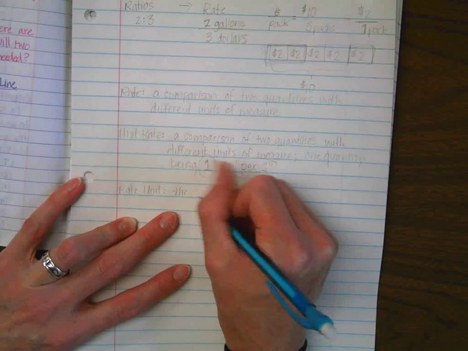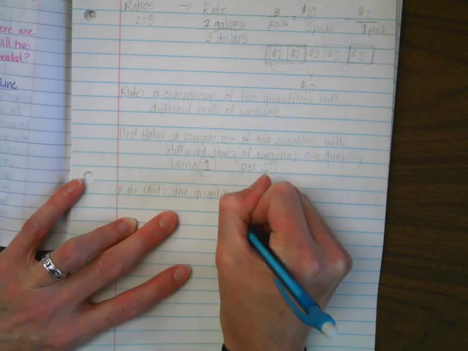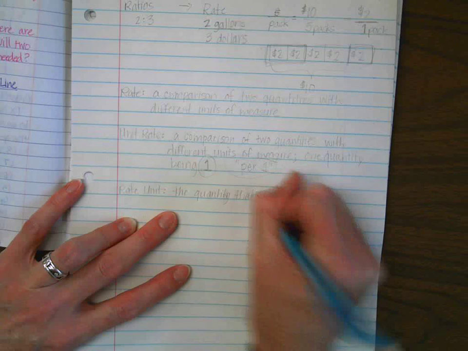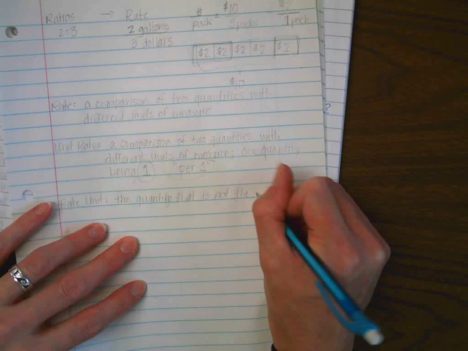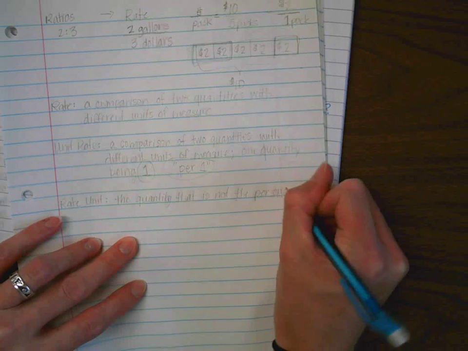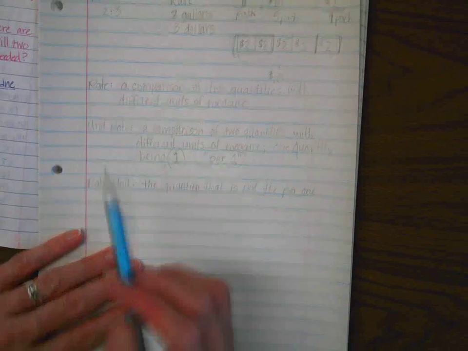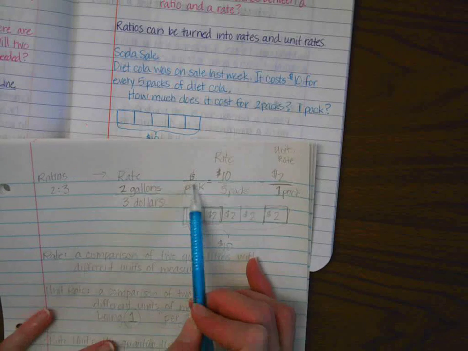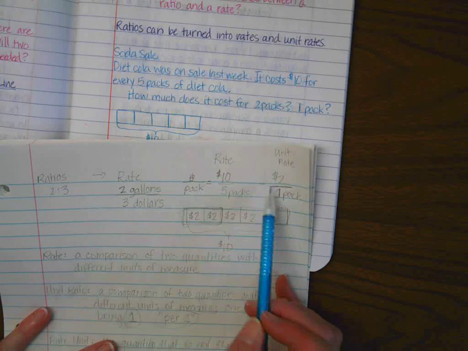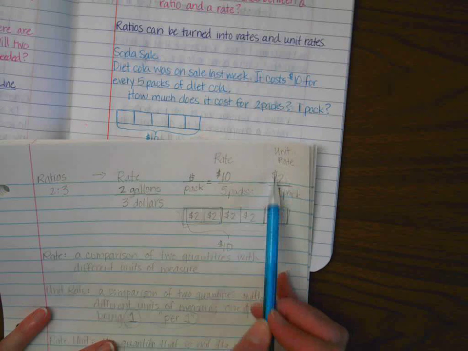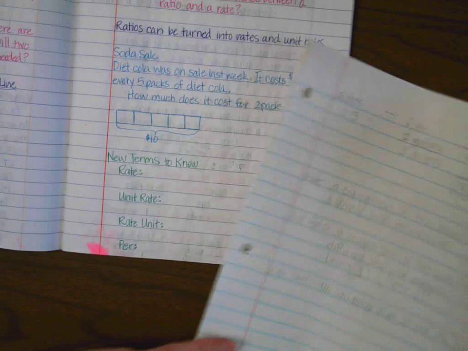So the quantity that is not the per one. Okay? And so basically you're taking whatever you're comparing. So up here we were comparing money per pack. So we would say that it was $2 per pack. We would say the rate unit is the dollars per pack rate unit.